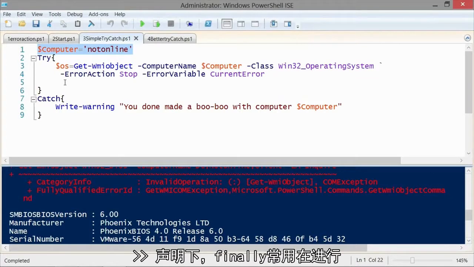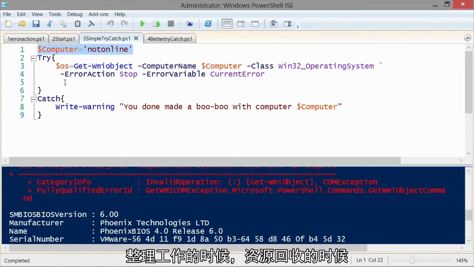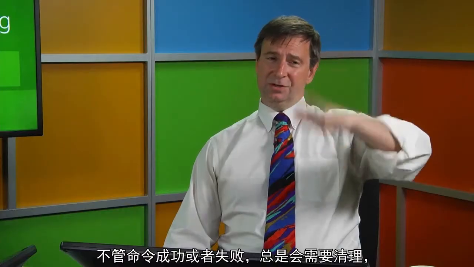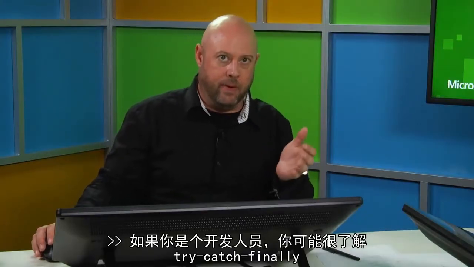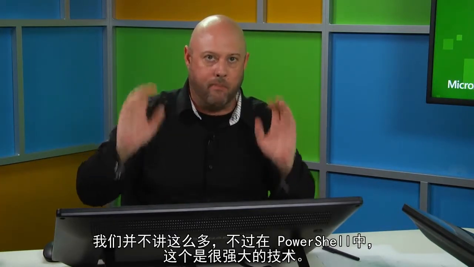Yeah. So if you take a look, I've got try. Just to be clear, finally is like when you want to do some cleanup, you've allocated some resources, and whether you succeed or fail, you want to clean up. So that's what finally's for. And so if you're a developer, you probably know the try catch finally really well. You can have multiple catches that catch at different levels. We're not going there, but this is in PowerShell. It's a very powerful implementation.